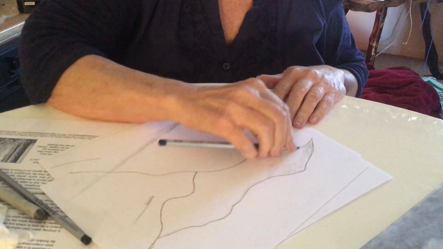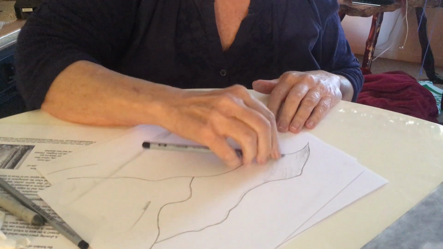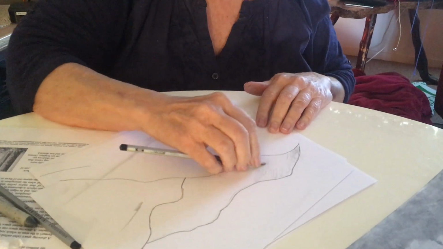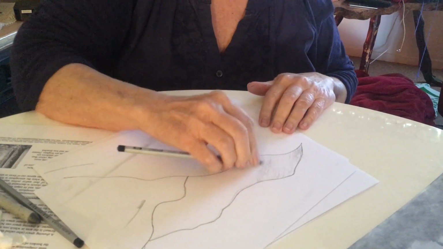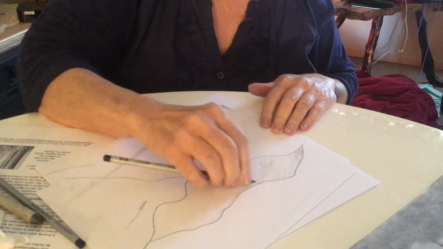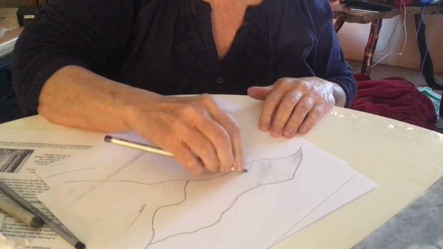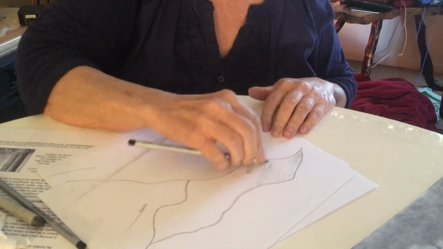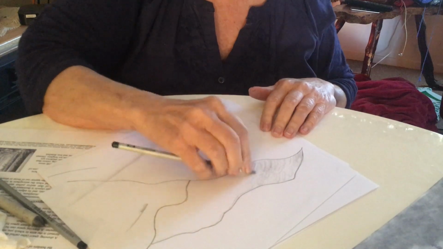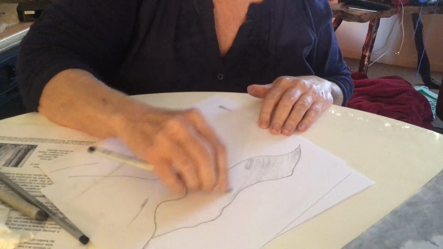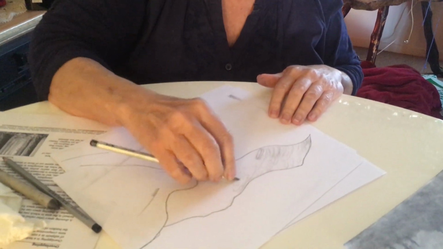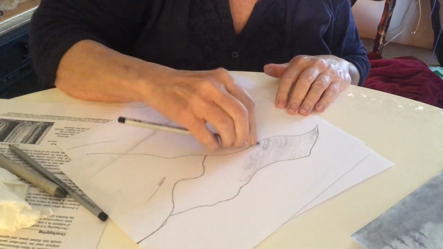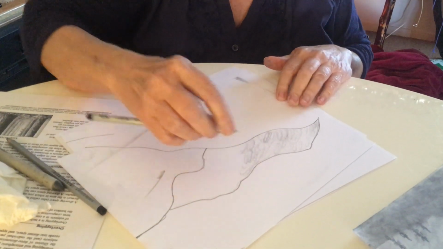Now, this idea of drawing these mountains in atmospheric perspective, my friend Brenda Hadinat, she's a really famous artist in Canada, and she has an art school online called Drawspace, and she shared this lesson with me, and it's on drawspace.com.